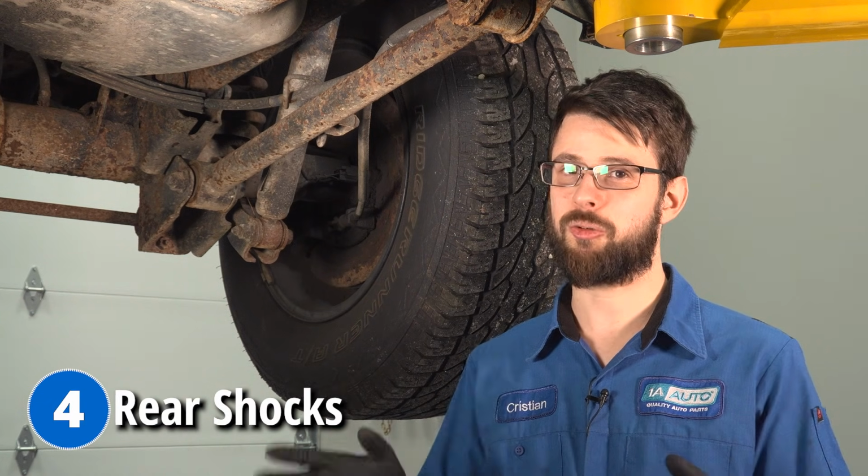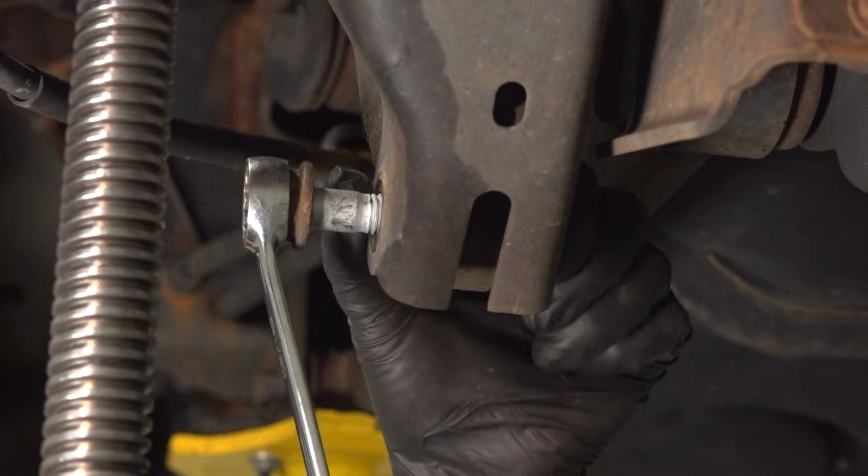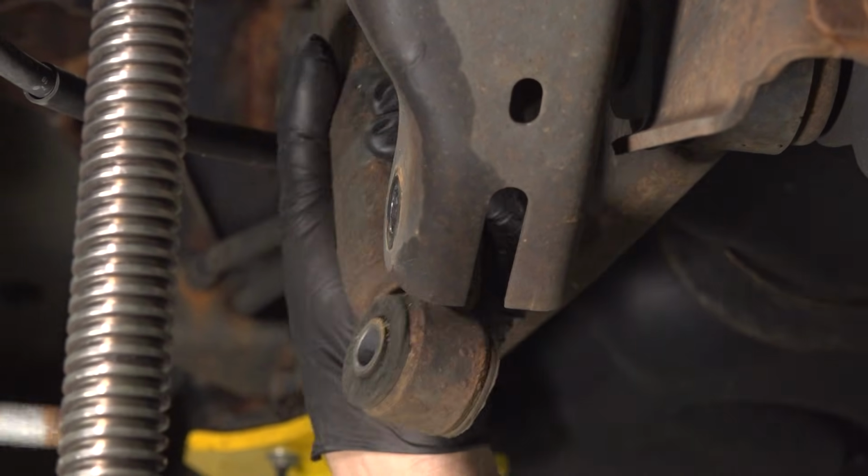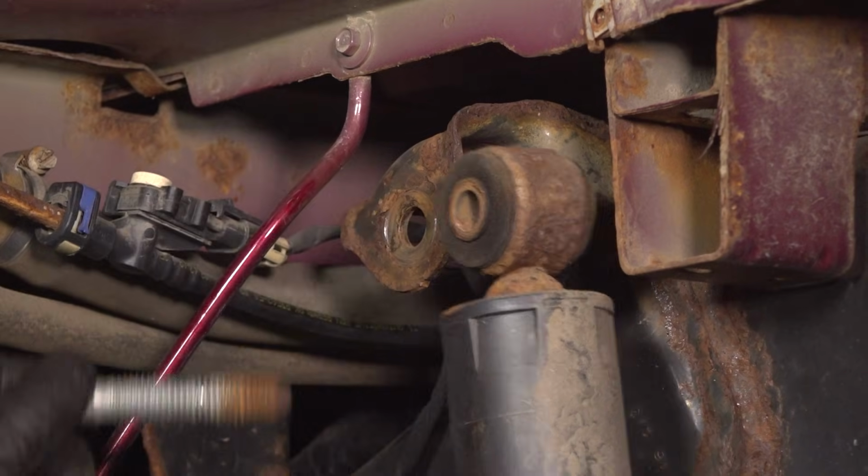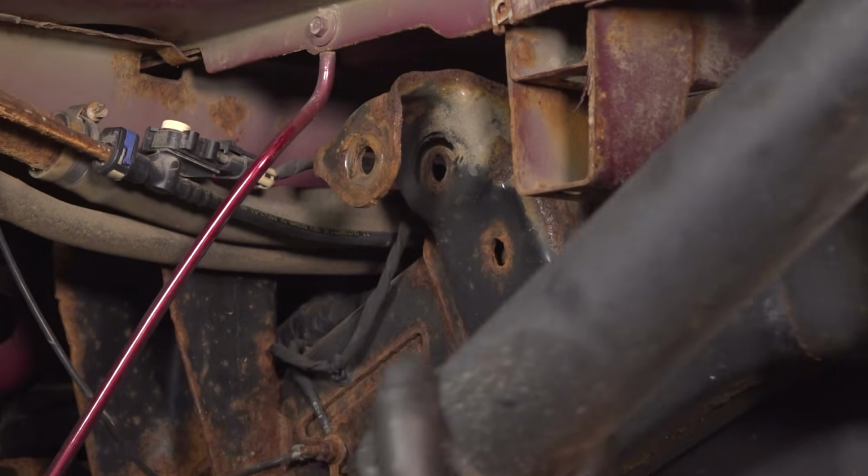Our fourth problem on this is going to be the rear shocks. The original ones tend to go bad a little sooner than they should, so when you replace them, that will eliminate the bouncy or clunky ride that you have in the back, especially if you haul heavy with this truck or you tow a lot with it. But with a set of new shocks, you should be good to go.